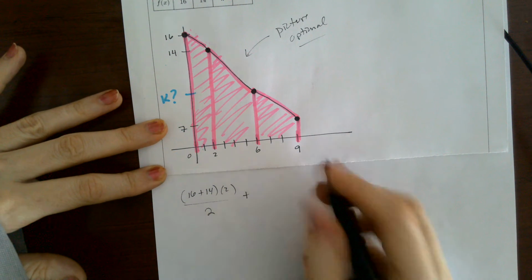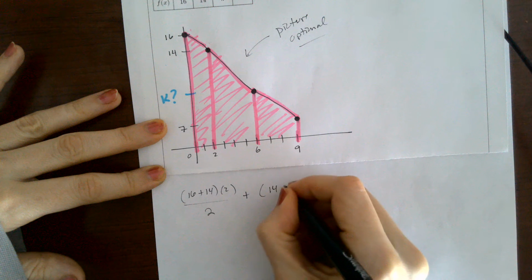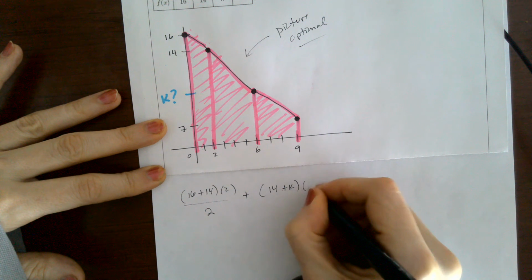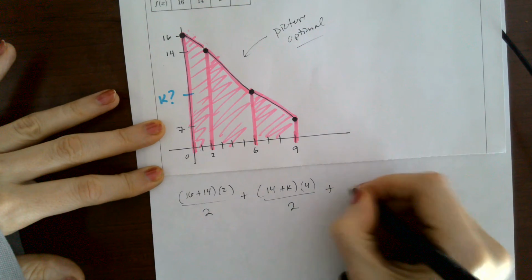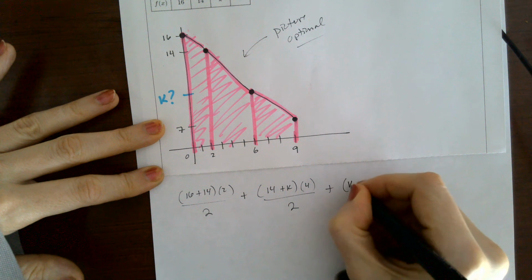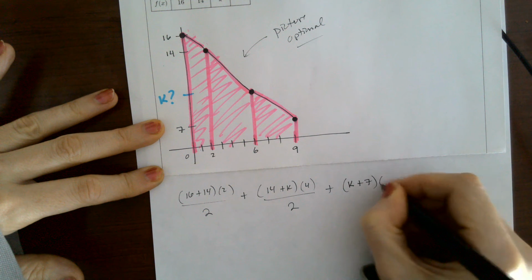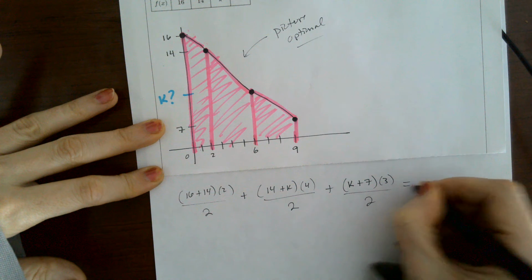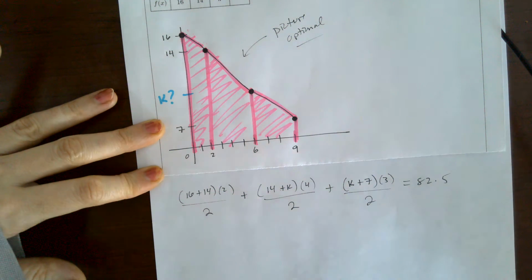The second trapezoid: base 1 is 14, base 2 is k, the height is 4, and you divide by 2. And the third trapezoid: base 1 is k, base 2 is 7, the height is 3, you divide by 2. And that's got to be equal to 82.5.